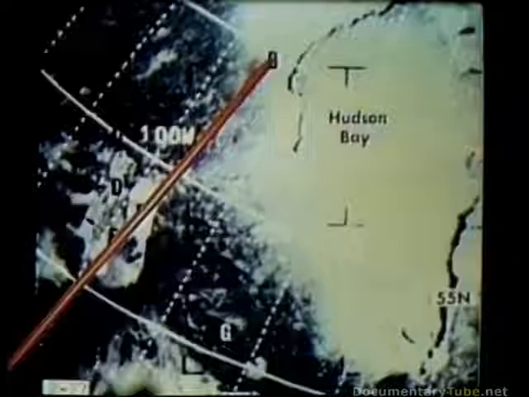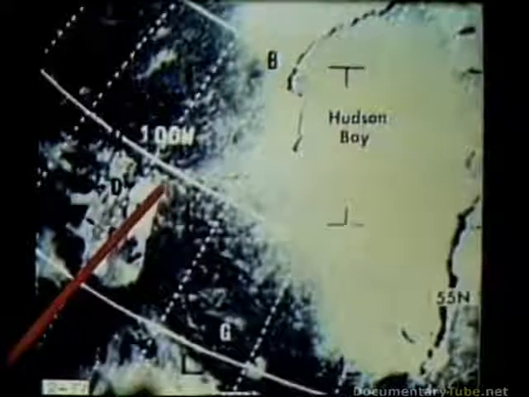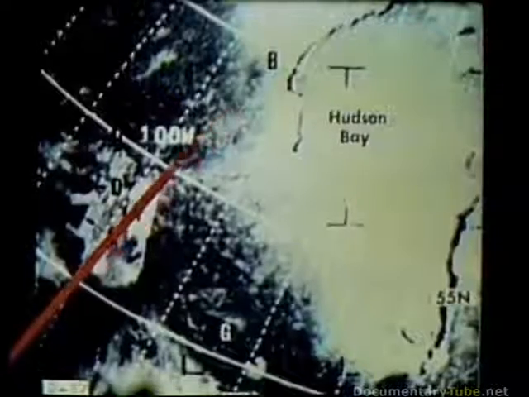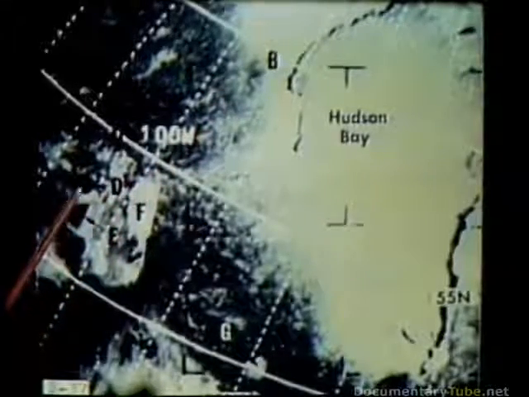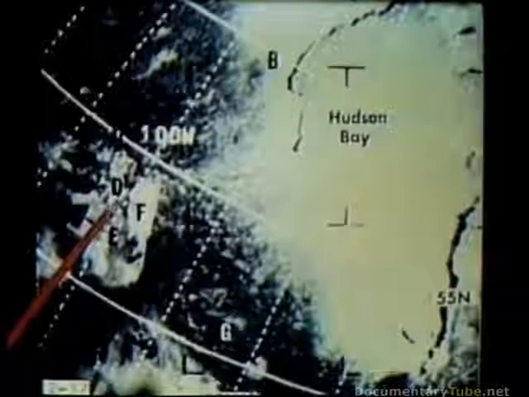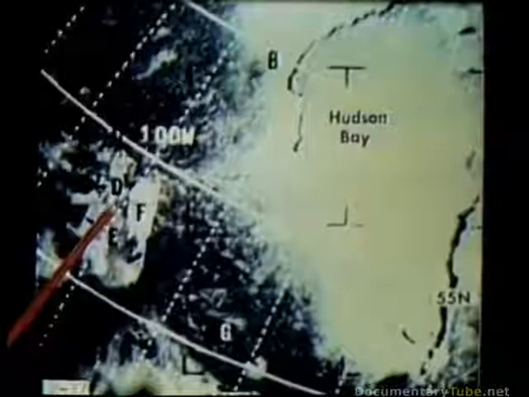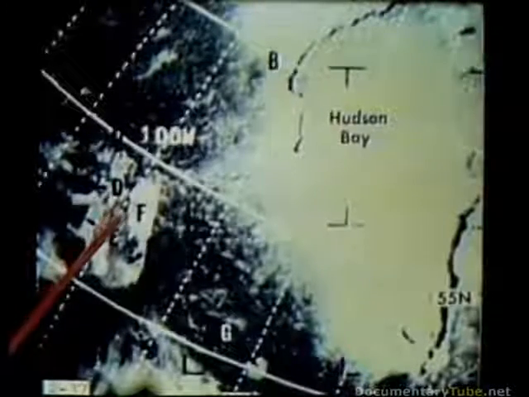From point B southward to Lake Winnipeg at point F, we have the mottled pattern of snow over scrub vegetation and farmland. At points C, D, and E, the snow has been blown from the trees in a pine forest, the trees giving a darker appearance than the snow-covered lower terrain.